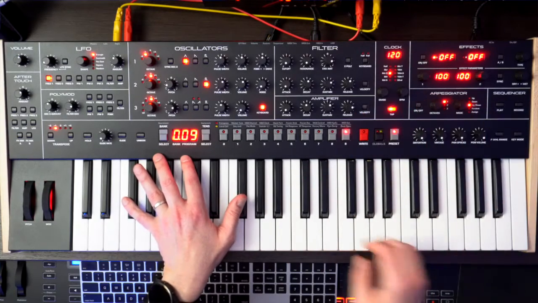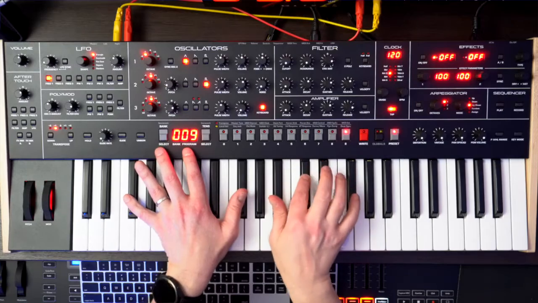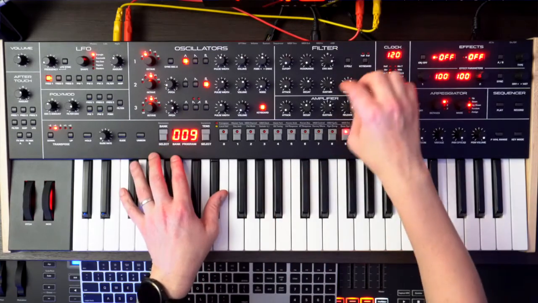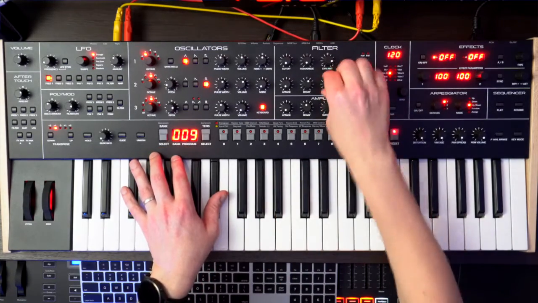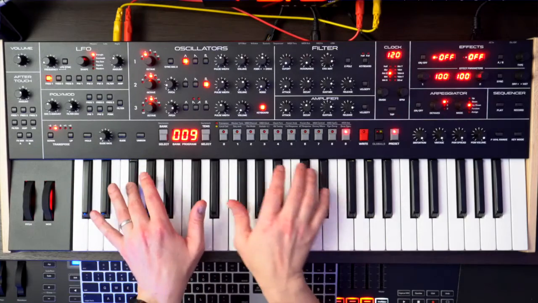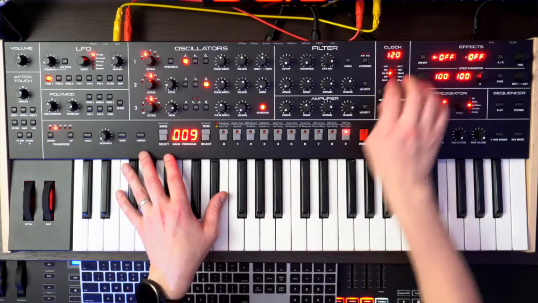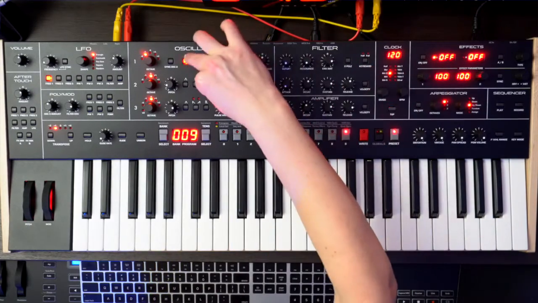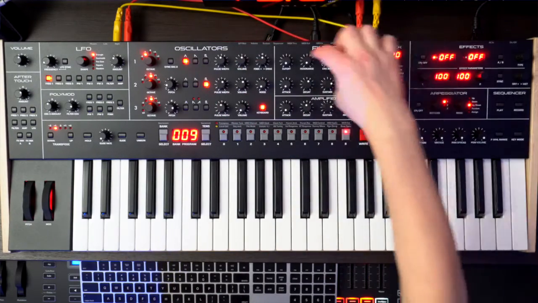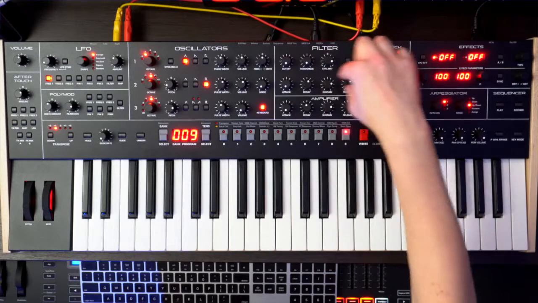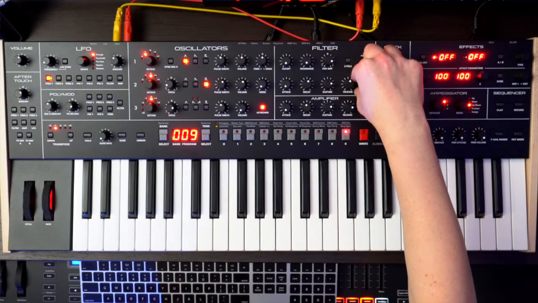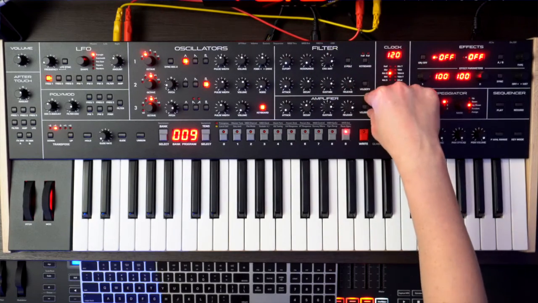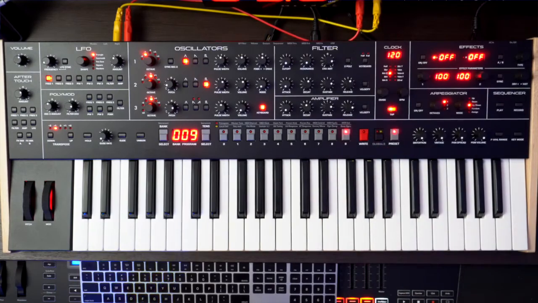Oh, still got the arpeggiator on. And there we go, 2 oscillators into the mixer, into the filter with a little bit of envelope on the filter, and then into the amplifier, and then obviously to our ears.